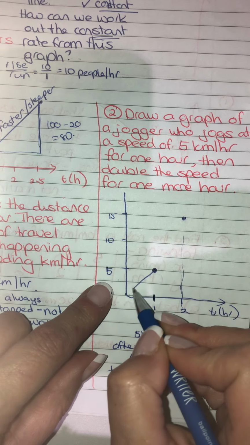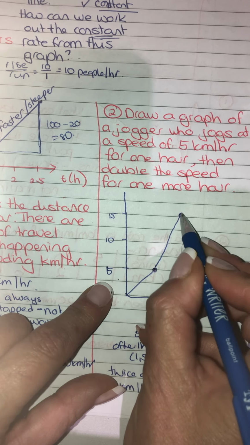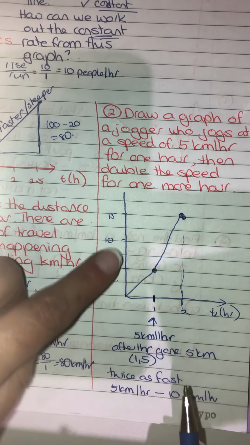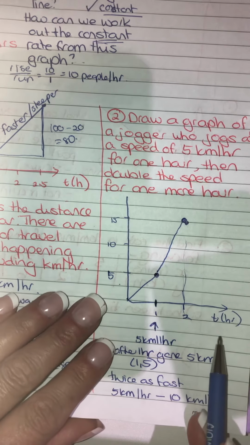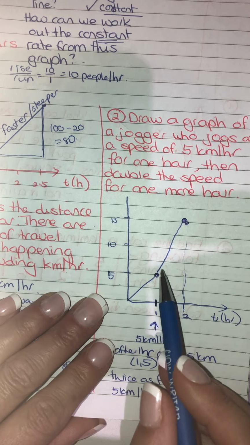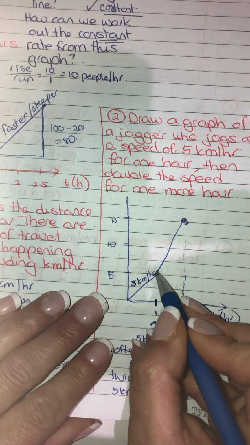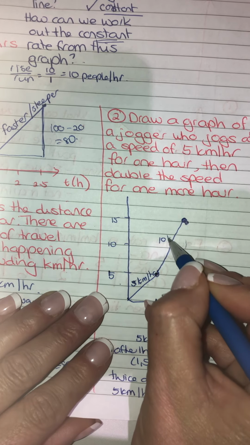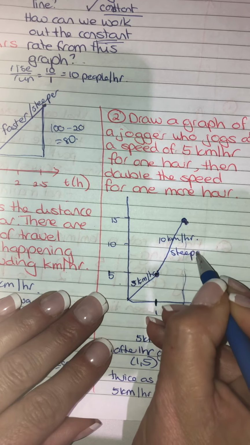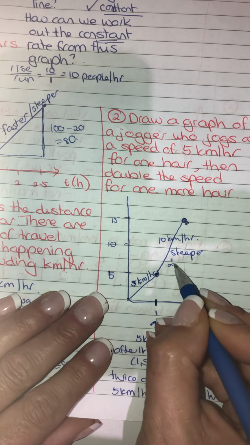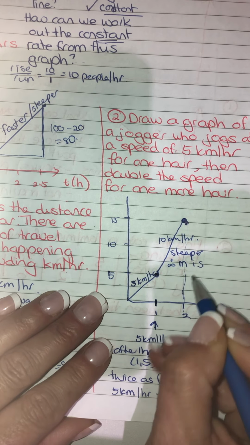So on this, you've got the start there, and then you'll see, actually mine's not very accurate, that the last hour is steeper, okay? So this is 5 kilometres per hour, and this one will be 10 kilometres per hour. And this is steeper, therefore its gradient is greater.